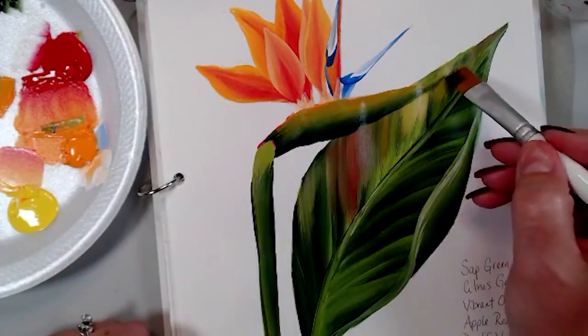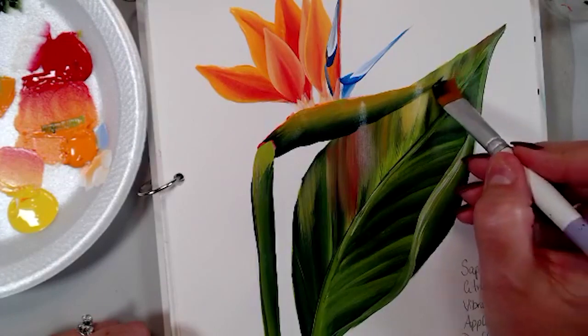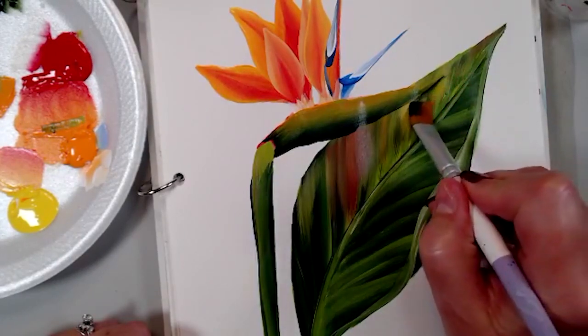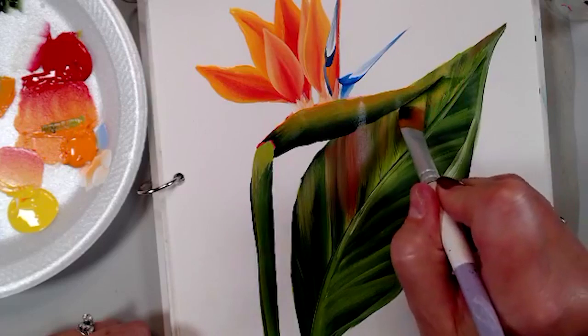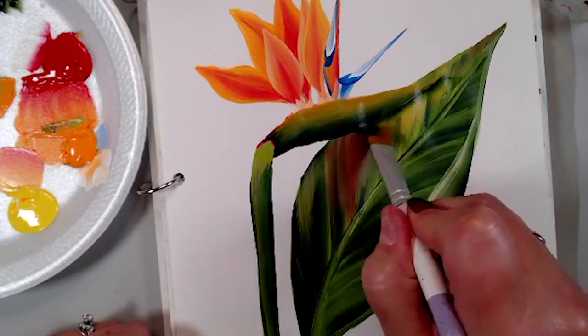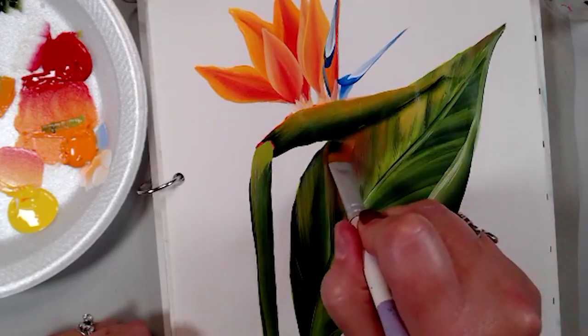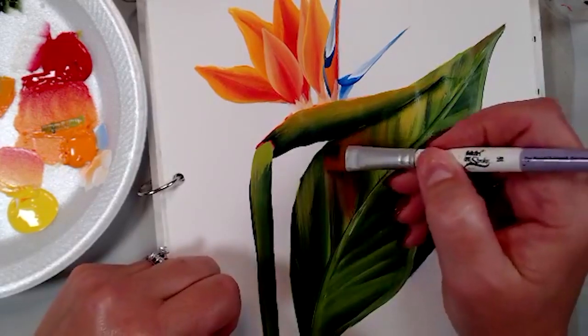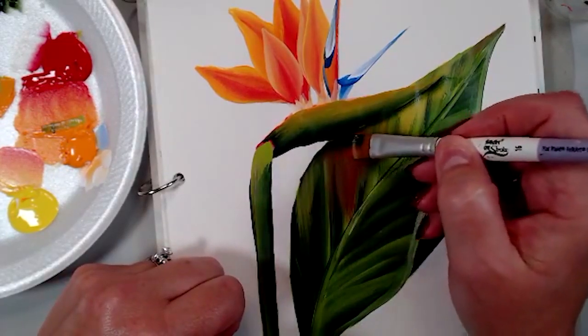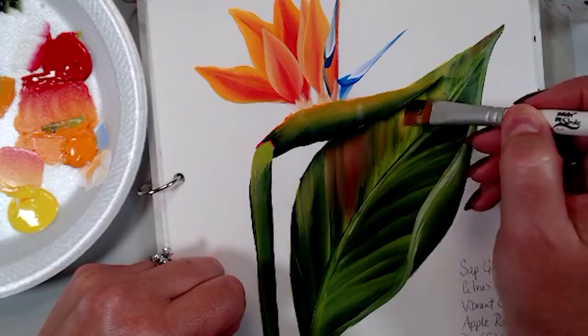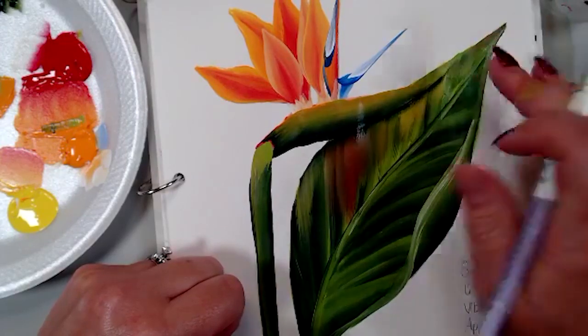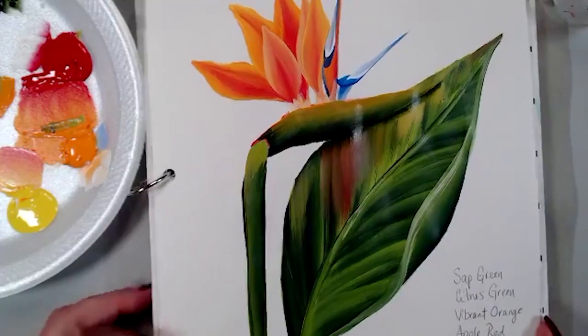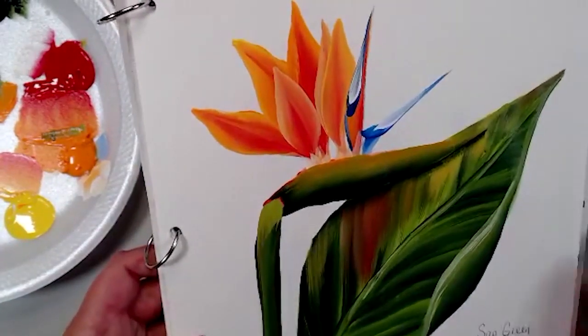Right here underneath this pod, I'm on the flat of my brush, and I'm going to create a shadow. This has to be dry before you can do this, okay? So on paper, the nice thing is it dries fairly quickly. There we go. All right, so now you've got a shadow being cast by that.